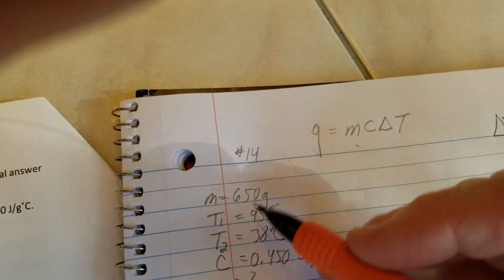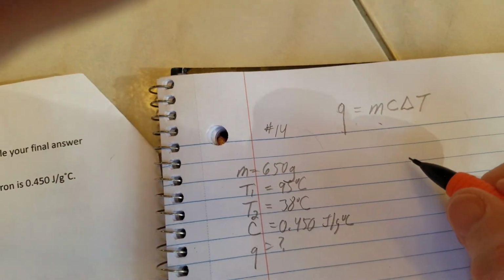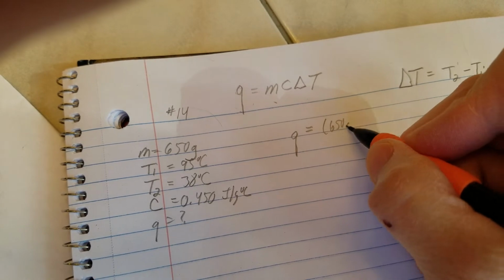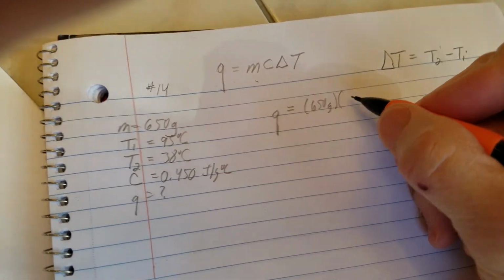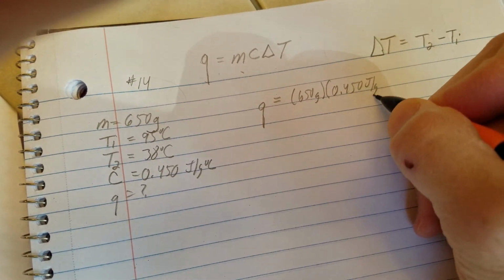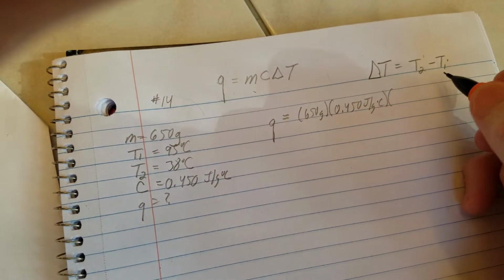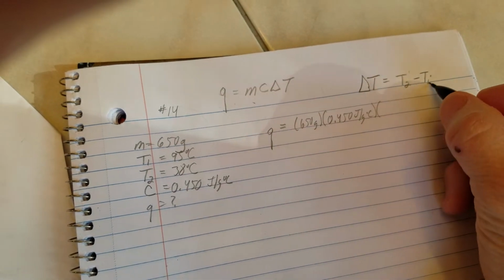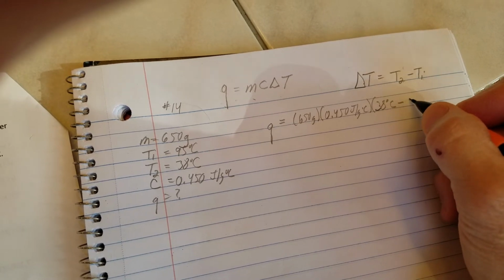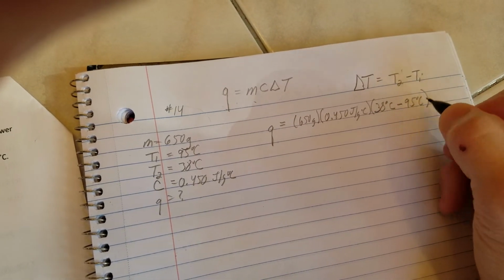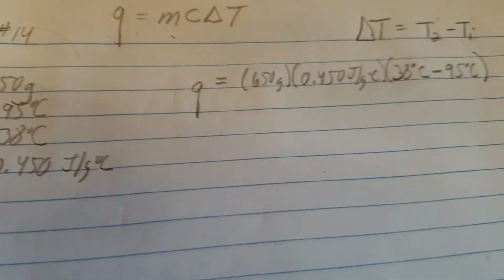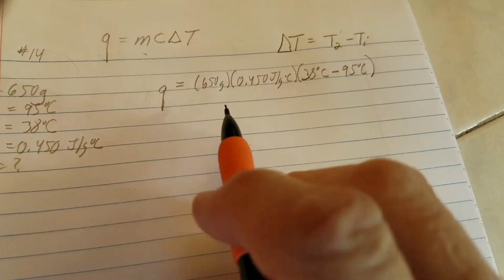So now if I substitute in all the values that I have here to solve for my Q, Q is going to be equal to our mass of 650 grams, our specific heat capacity of 0.450 joules per gram degree Celsius, and then our initial temperature was 95. Our final temperature was 38, so we'll put our 38 first, minus our 95, and you'll see that's going to give us a negative Q value. That'll be important when we decide whether we have an endothermic or exothermic process.